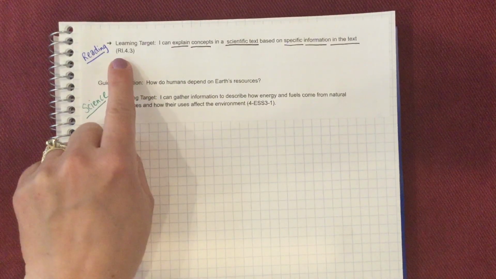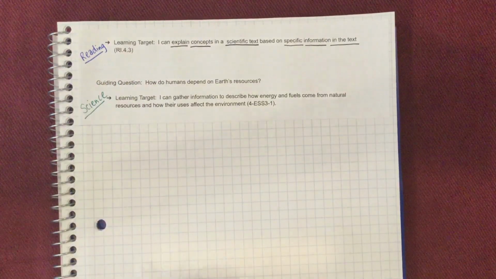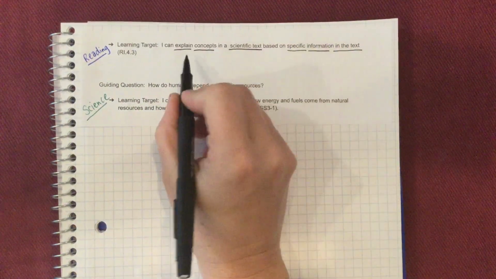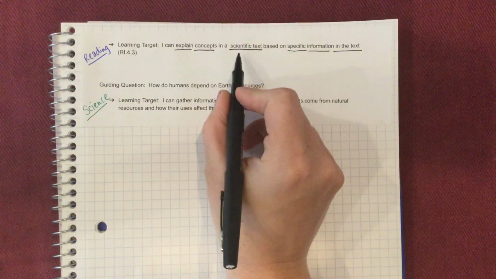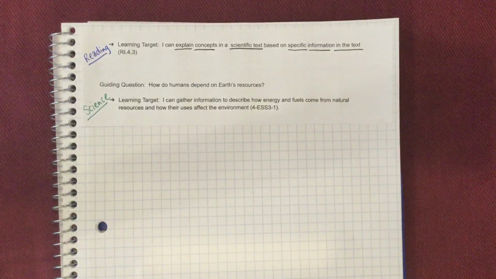And this is reading informational 4th grade, and this is the 3rd standard. So this is a new one for us, kind of combining the first two. So again, we're going to be explaining concepts in a scientific text based on specific information in the text.